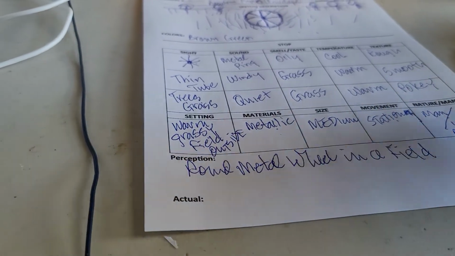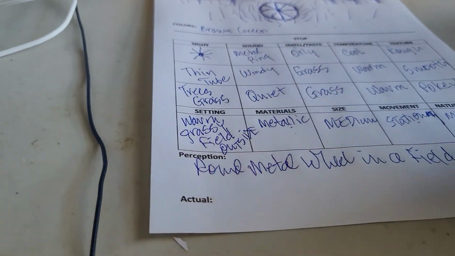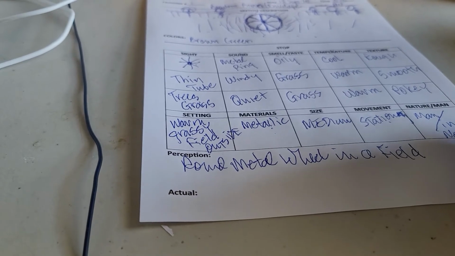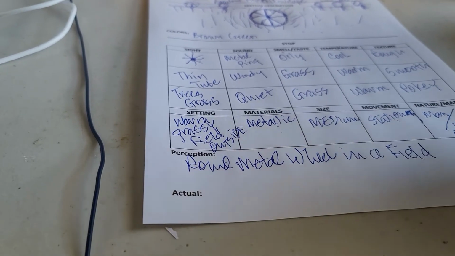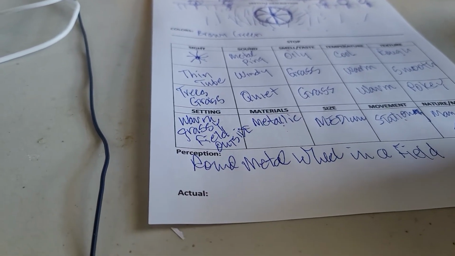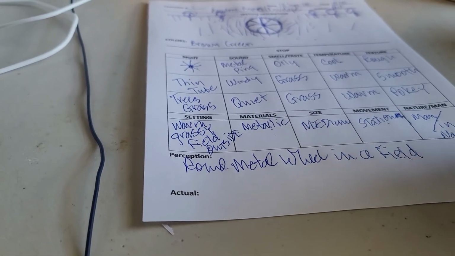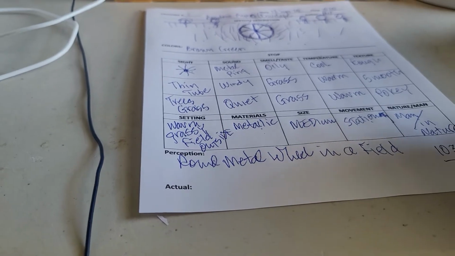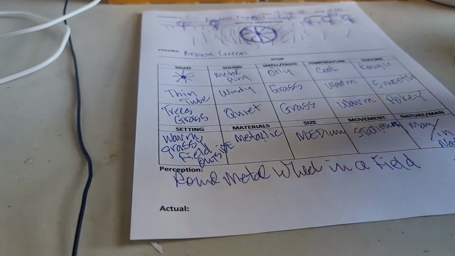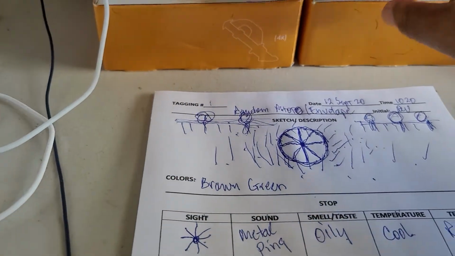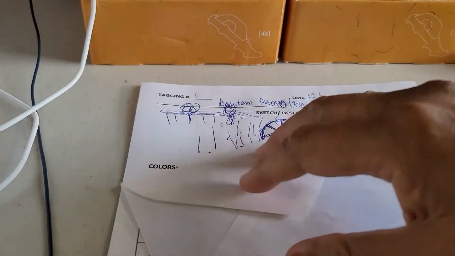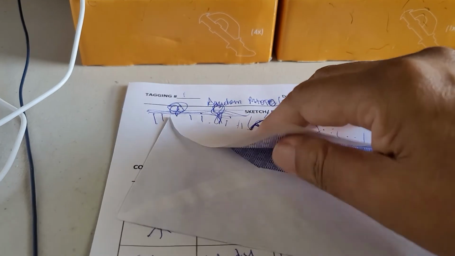And the time right now is 10:33. So this took me 13 minutes to complete. Okay, and just my sketch. Now let's bust out the picture here.